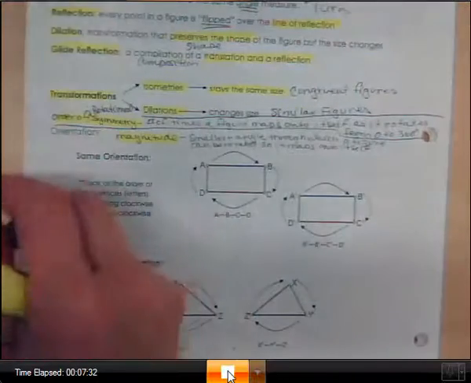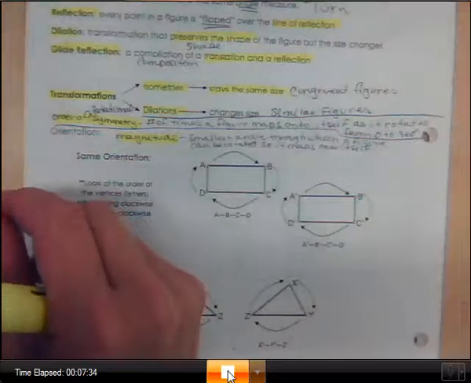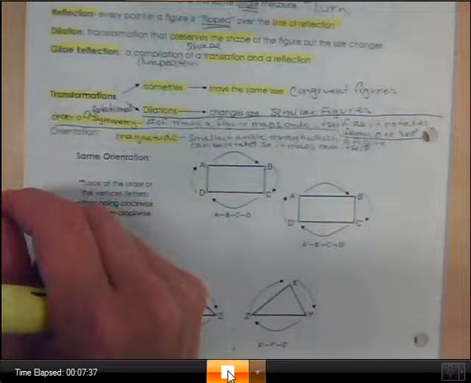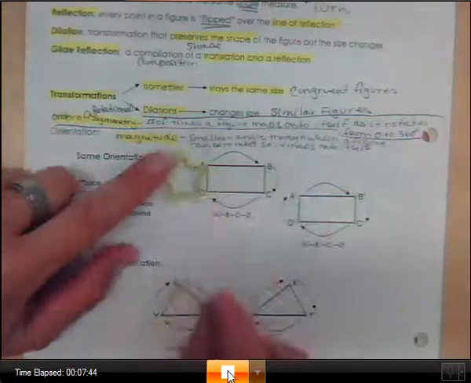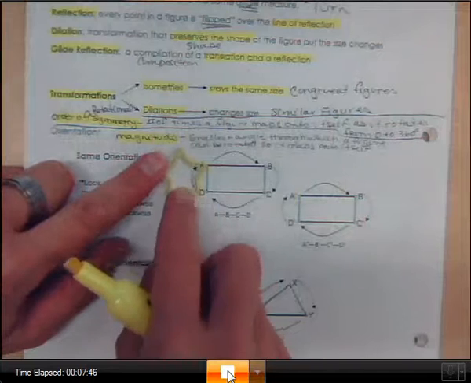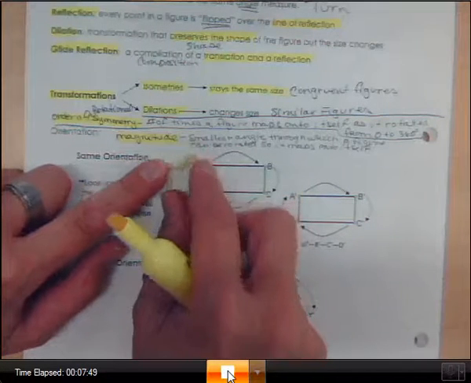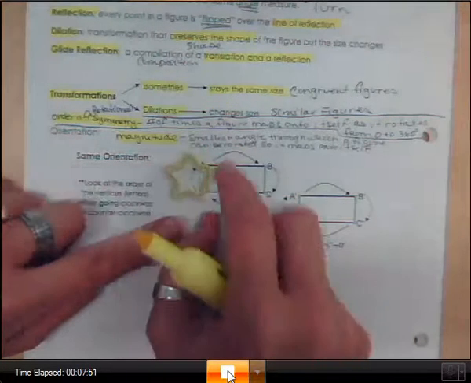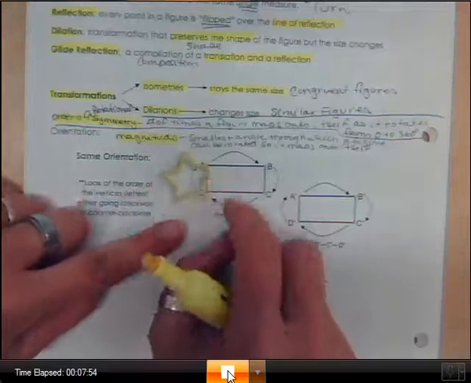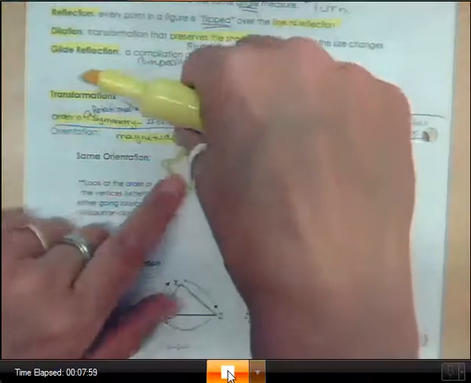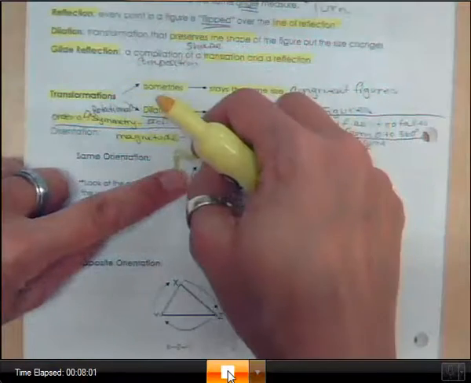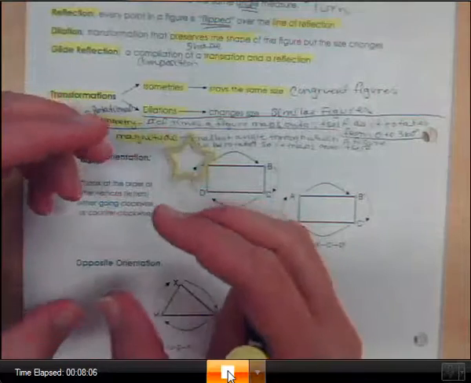Now, what about, let's see if I've got, here we go. What about the star? How many times could I turn it and it looks exactly the same? It could go 5 times, because if I take this point and I move it to the other edge, as long as it's exact, all the points are the exact same. Does that make sense?